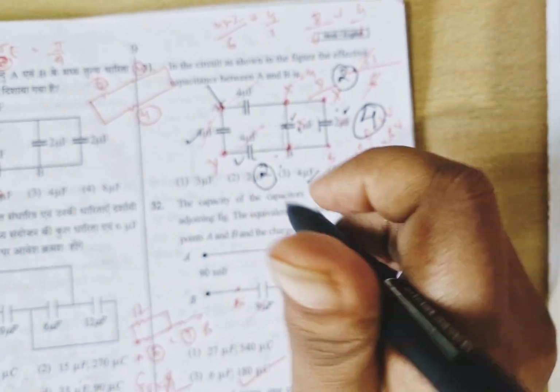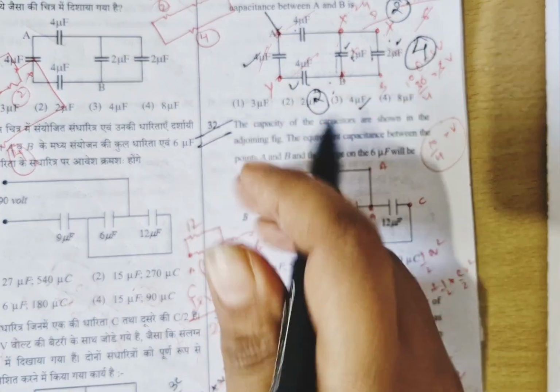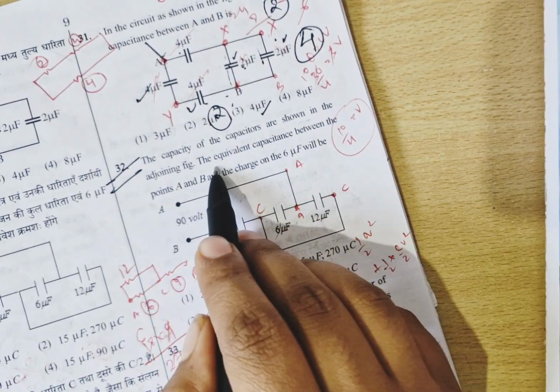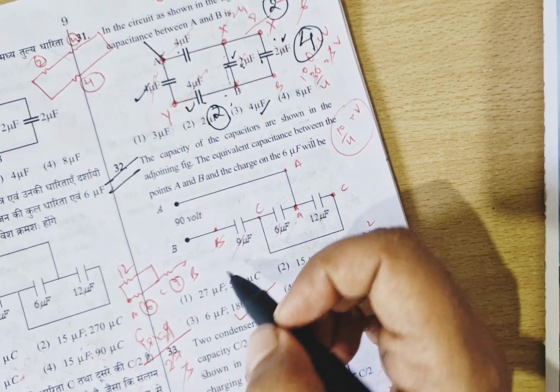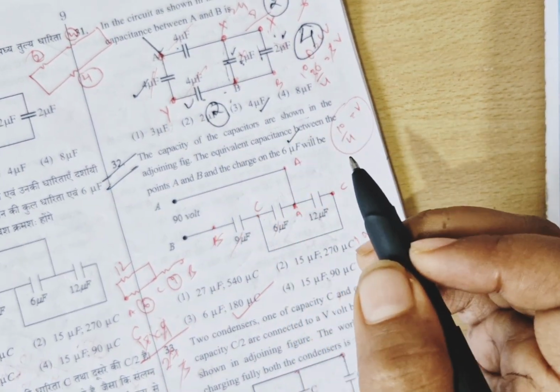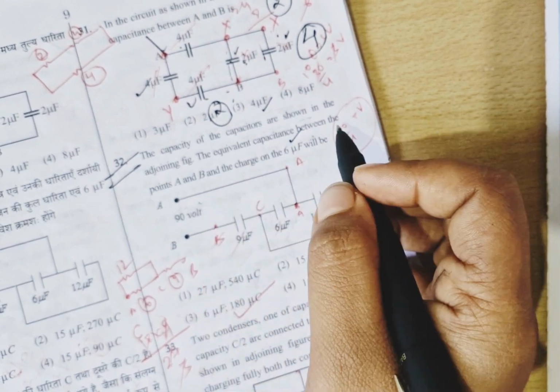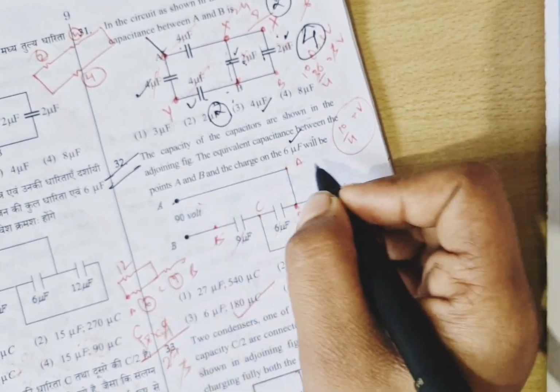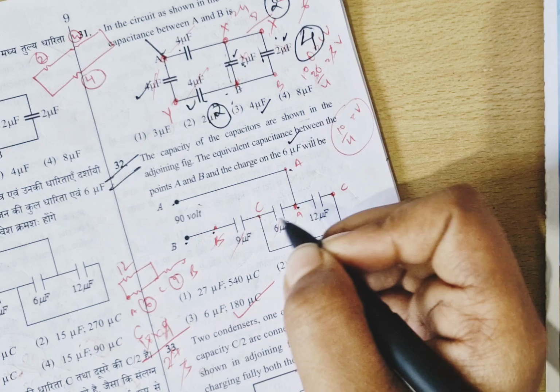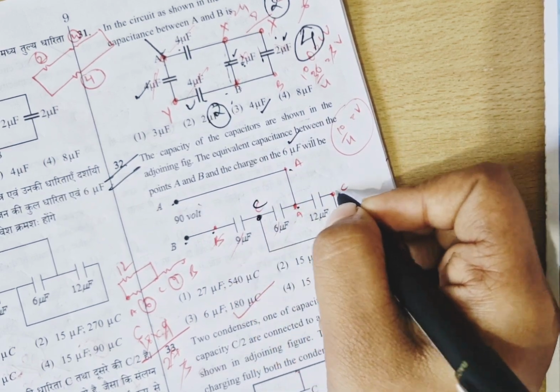Okay. Now moving on to the next question, number 32. Capacitors are connected as shown. The equivalent capacitance between A and B, and the charge on the 6 microfarad capacitor are asked. Okay, equivalent capacitance between the points A and B. Okay, so this is A, this is A, this is A, this is B, this is B. Now let's suppose this is C, so this is also C.